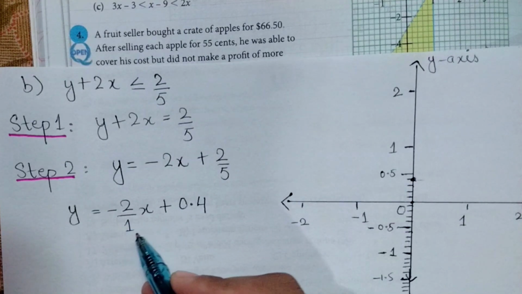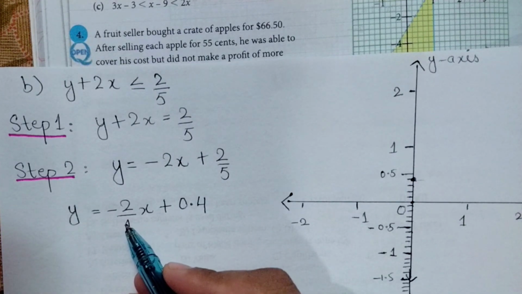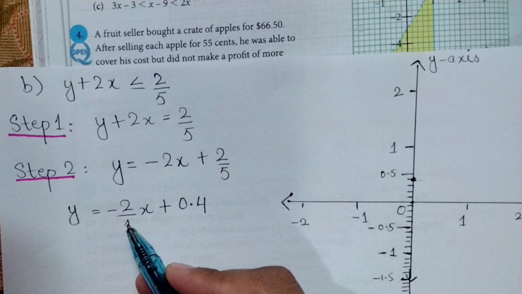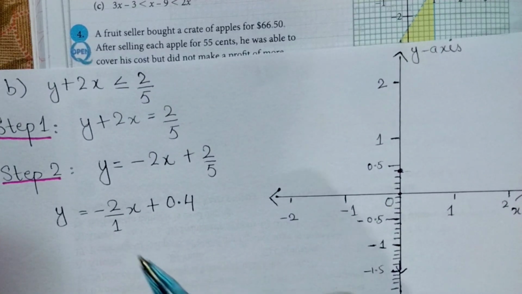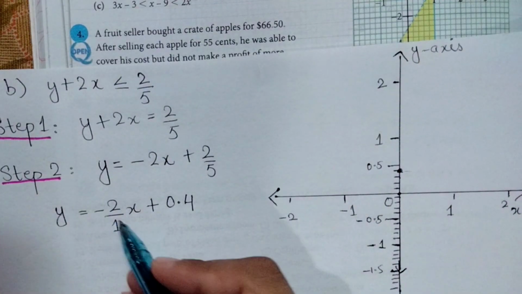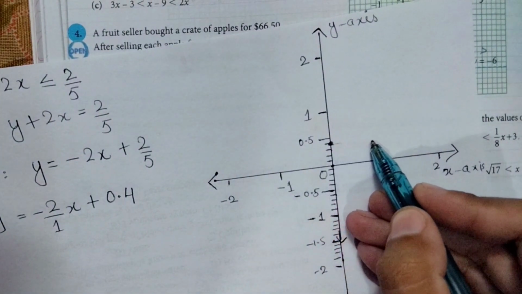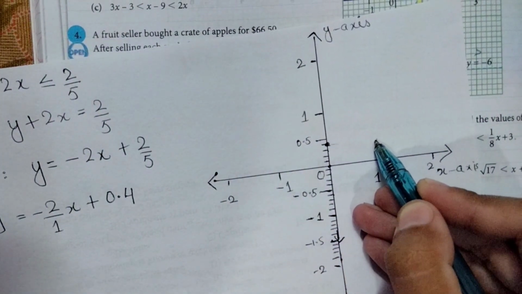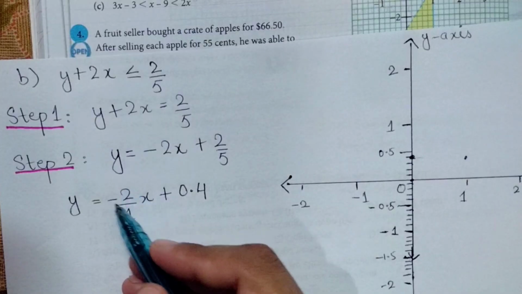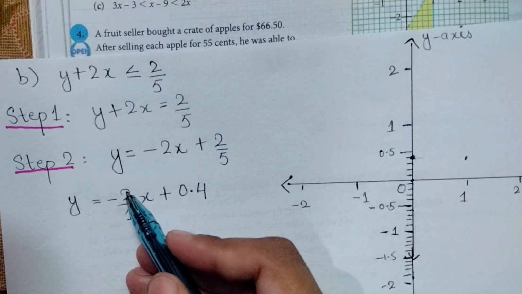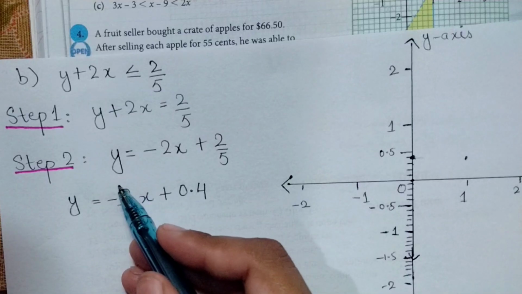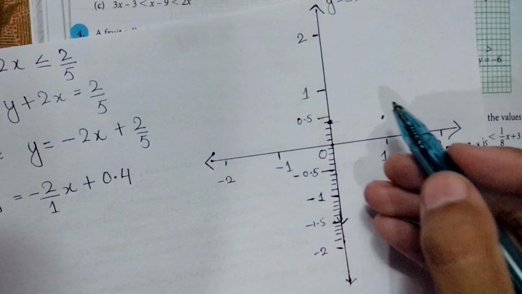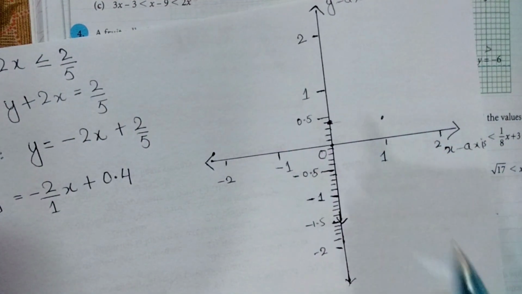Firstly, for the run I will see how much I have to move horizontally and on which side. Now it's +1, so obviously I have to move on the right side, and how many units? Only 1 unit, so I will move 1 unit to the right, and I will reach here. Okay, now what is my rise? Rise is -2, so -2 means that I have to move vertically downward. And how many units? 2 units. So let's move 2 units vertically downward.